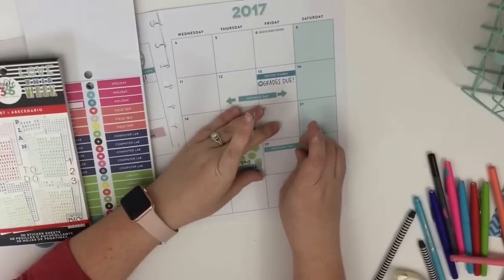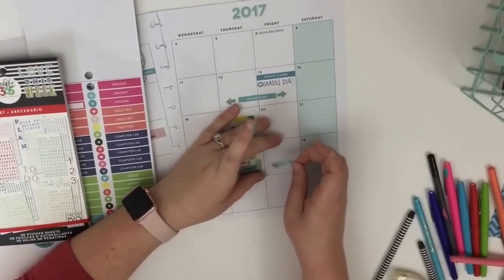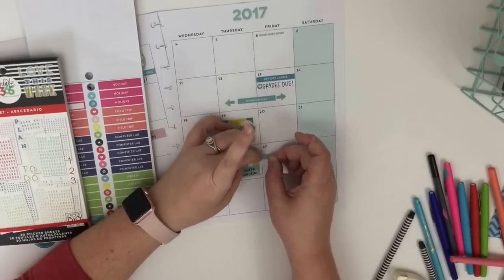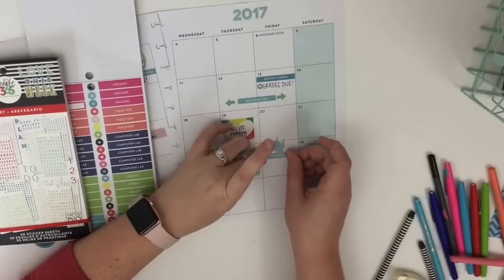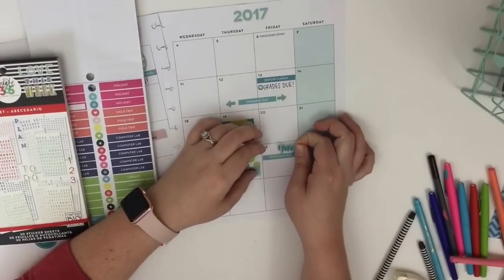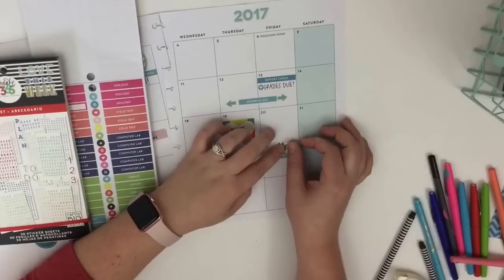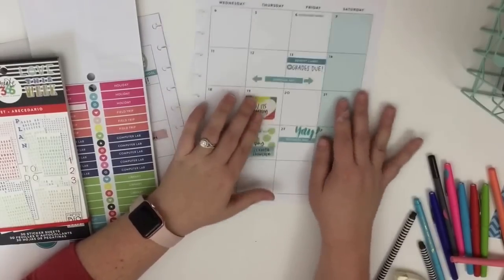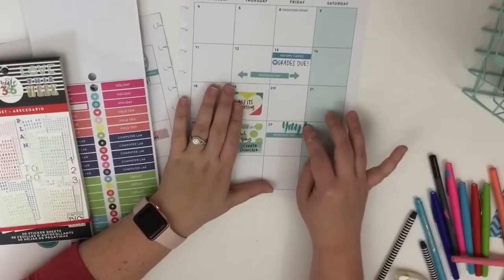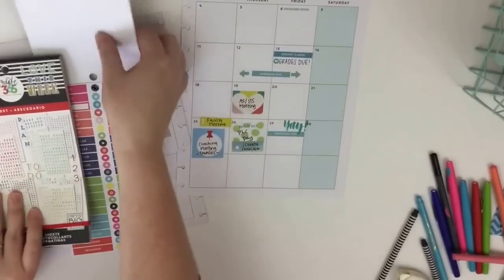I'm actually going to peel this off too, because I want to layer these a little bit. So I'm going to move it down a little bit. I really love layering stickers, which I used to never do, but you planner babes inspired me to try it, and now it's my favorite. It's just a little bit of layering, nothing crazy, but I like that it says yay, personal day.